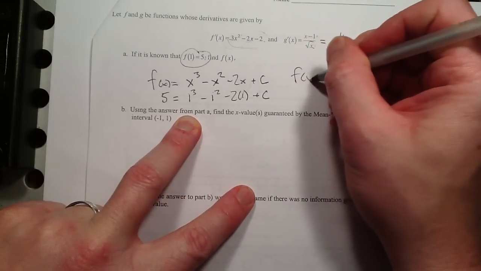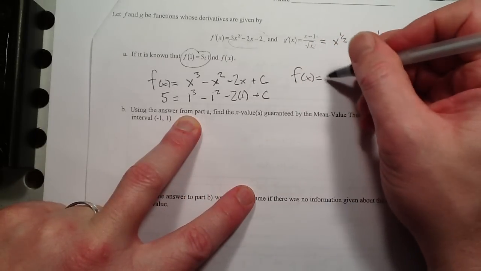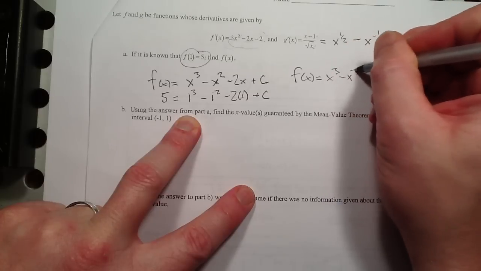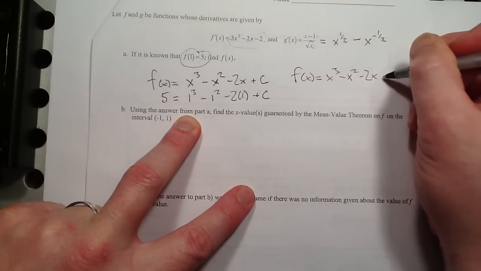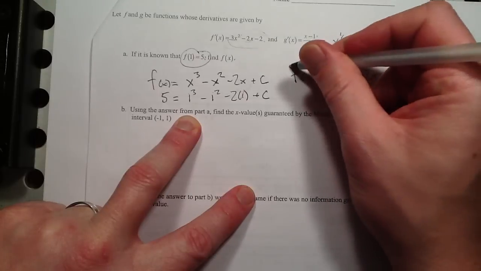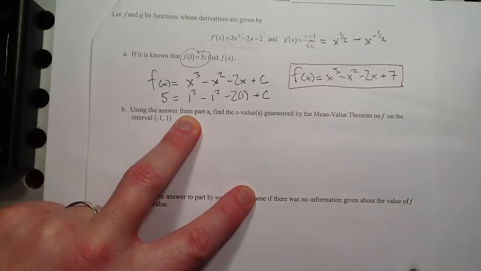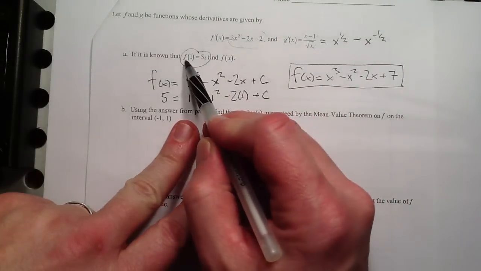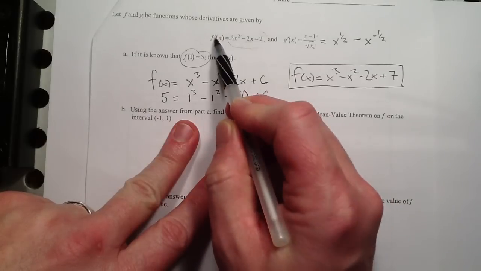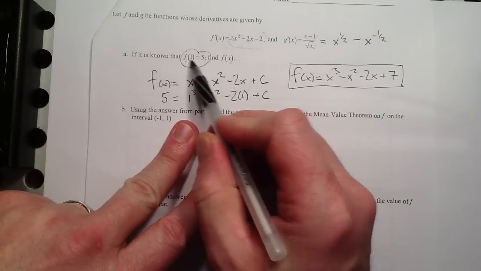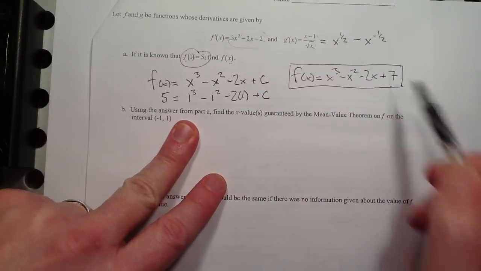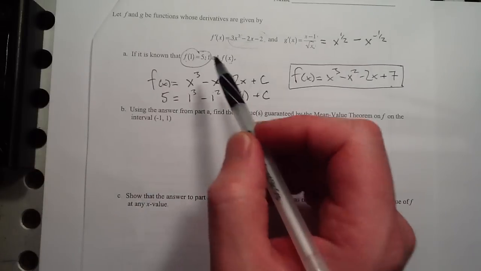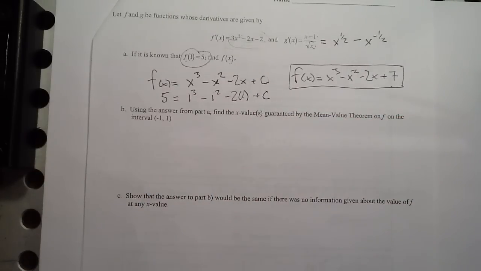So f of x is equal to x cubed minus x squared minus 2x plus 7. Right? To get back to an f function from f prime, we take the antiderivative. And since they gave us a point, we could solve for c. If they didn't give us a point, then we'd still just have the plus c there.